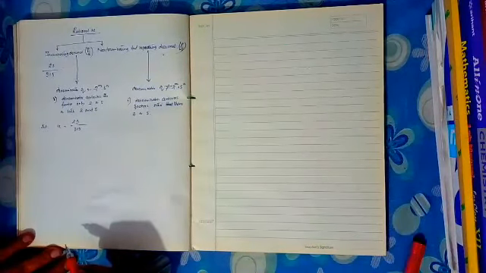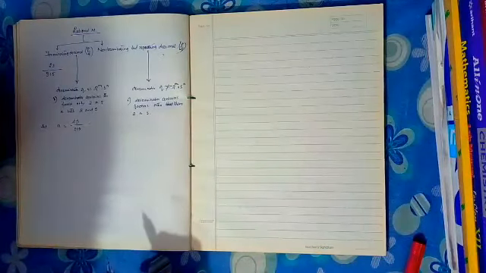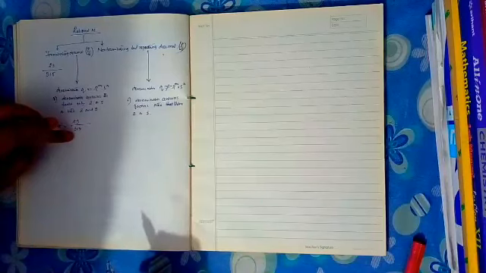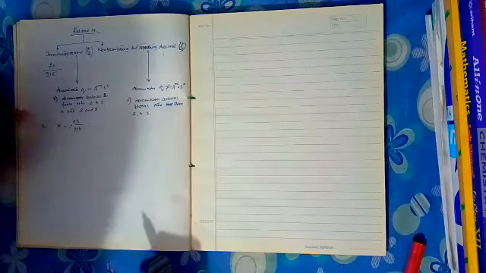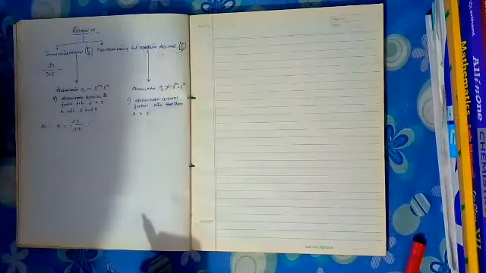First let us see, is cancelling possible? First let us see if this number is divisible by 23. 23 1 is 23. Then 31 minus 23, 8, 85. 85 is not divisible by 23. So no more cancelling is possible.